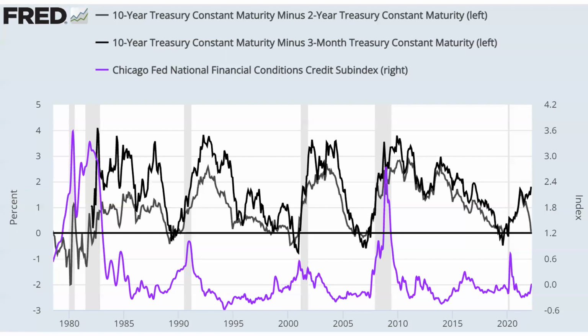So when their revenues that are linked to the 10-year drop below their costs that are linked to the 3-month, they can't make money anymore, so they stop lending. And when they stop lending, that usually tightens financial conditions, lending sort of ceases, and that's when the equity markets start to get into hot water.